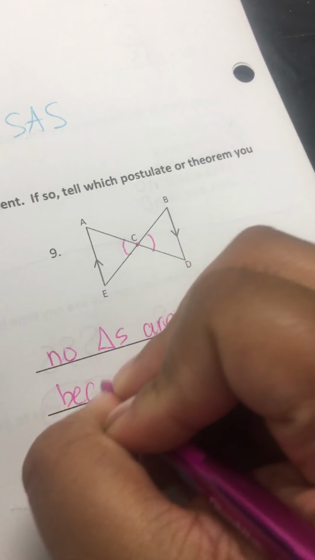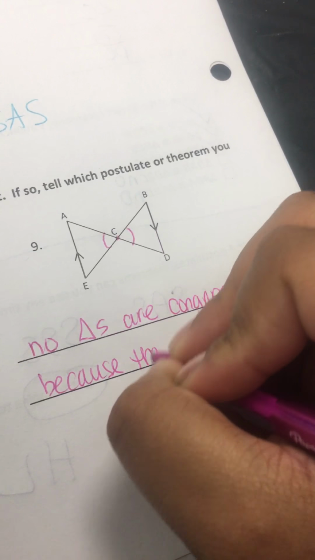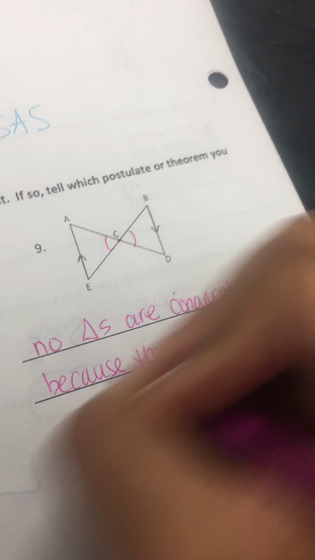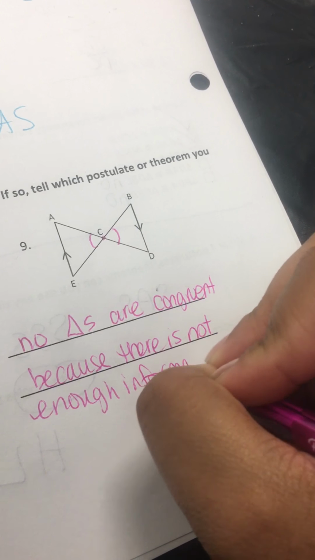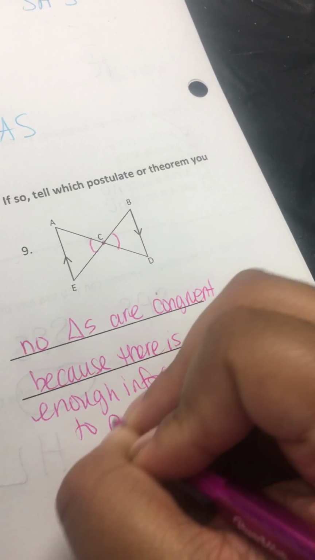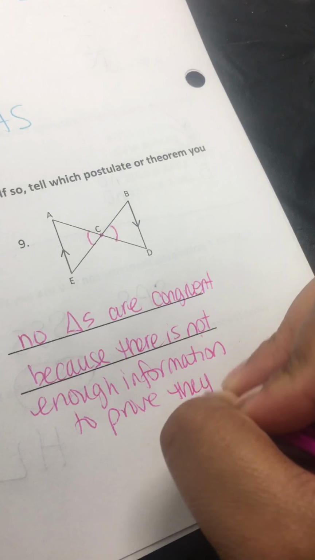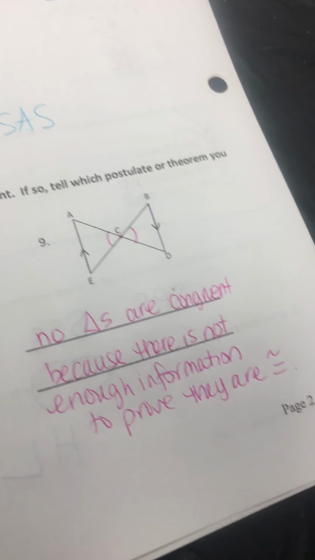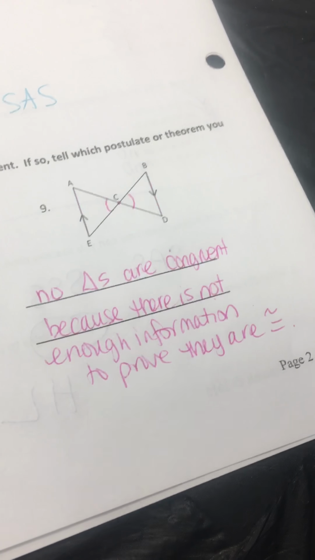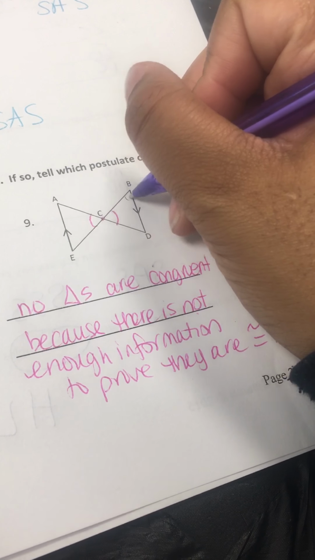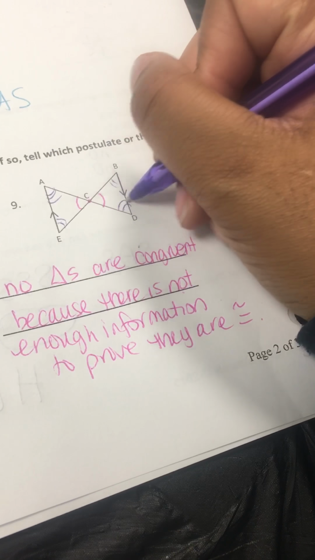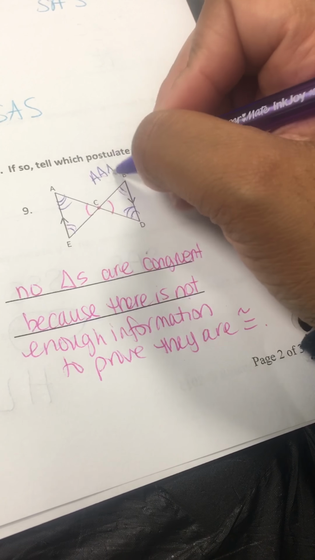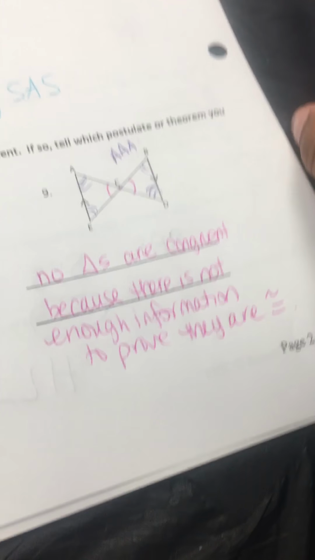And this is where we explain why. Because there is not enough information to prove they are congruent. Now next week we're going to learn about the fact that we could make these equal to each other, but that's still the angle, angle, angle rule, and that still doesn't work.